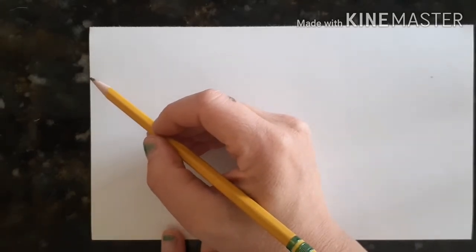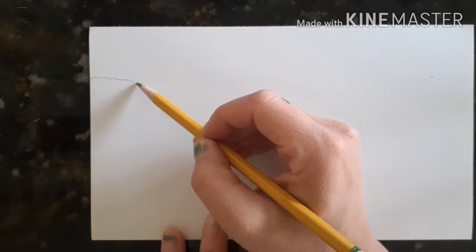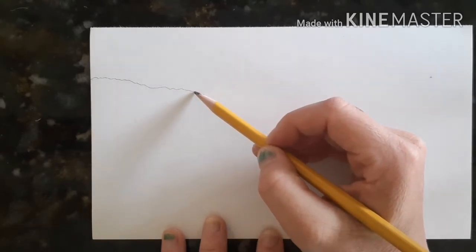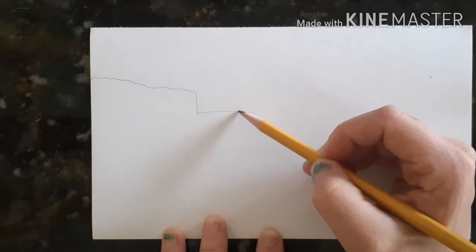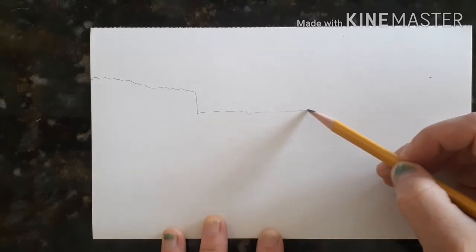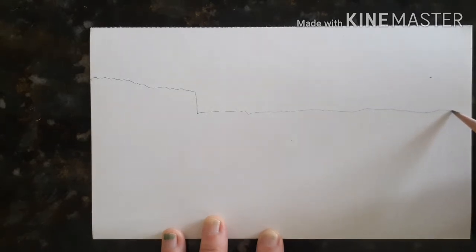I'm first going to notice the line that separates the background from the middle ground. And at the left of my photo, I've noticed the tree line where the trees meet the sky. And then where the trees extend out into the lake. And then where the lake meets the sky, all the way across.